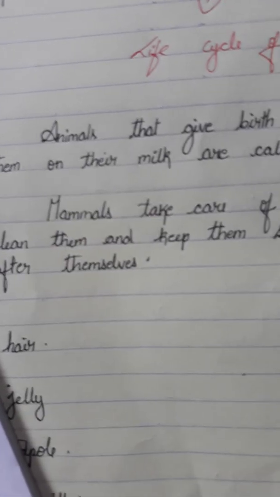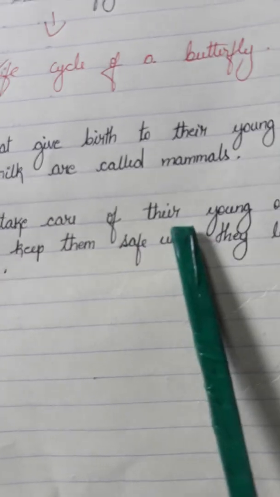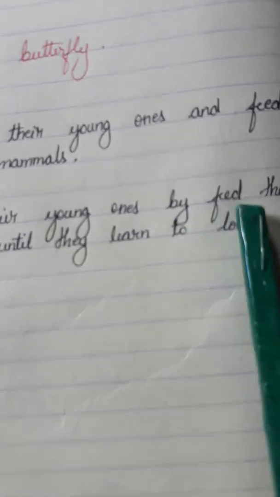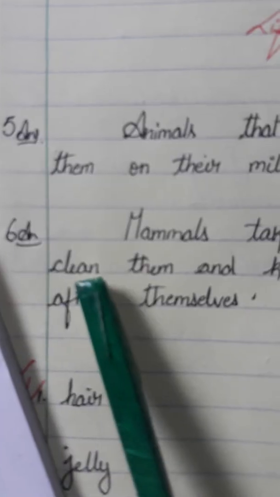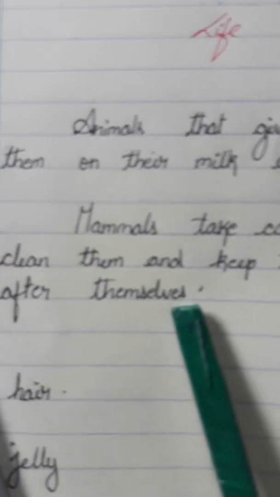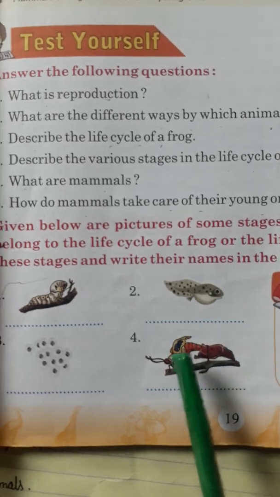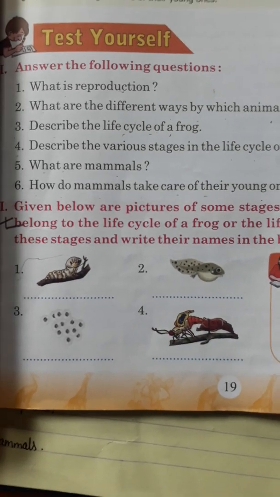The answer, mammals take care of their young ones by feeding them, cleaning them, and keeping them safe until they learn to look after themselves. Go through this life cycle of butterfly and frog also, okay?